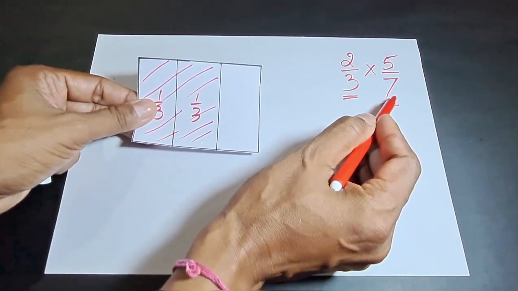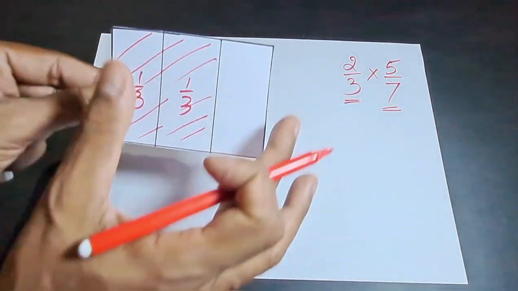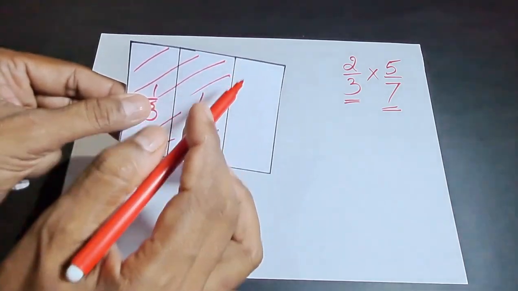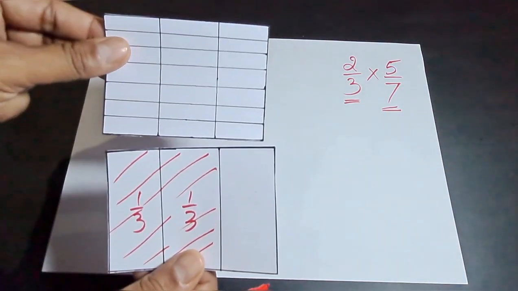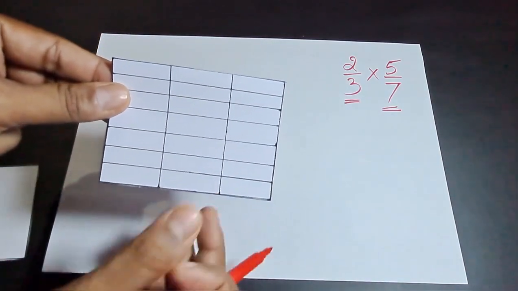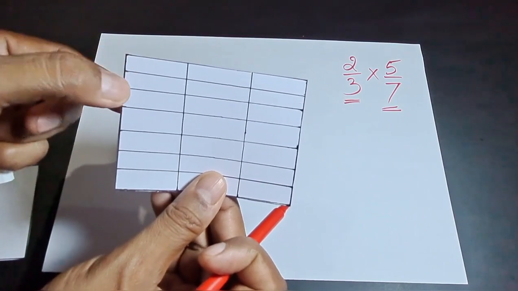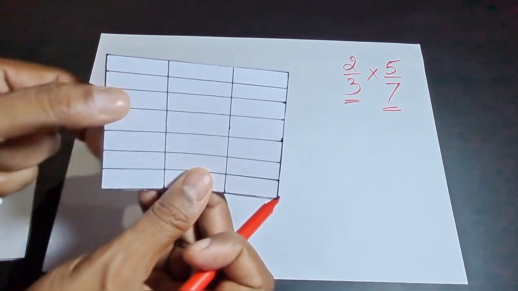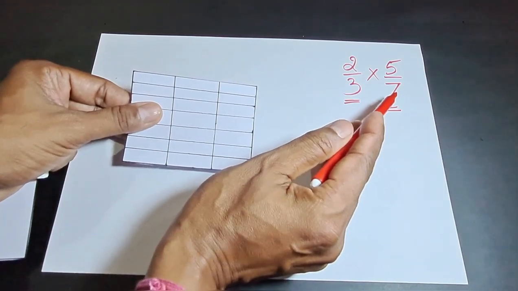in which the denominator is 7. So what am I going to do with this sheet which I obtained by drawing 2 vertical lines? I am going to draw horizontal lines like this. As you can see, what did I do with the breadth? I have divided the breadth into 1, 2, 3, 4, 5, 6, 7 equal parts. And why 7? Because the denominator here was 7.